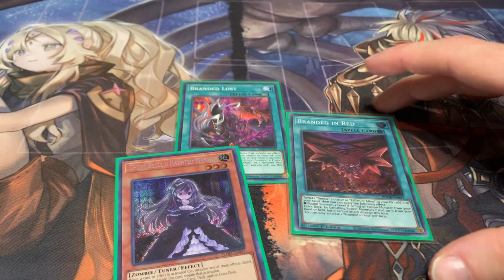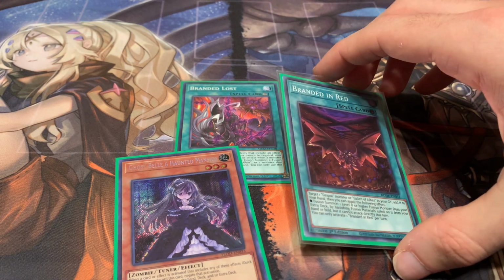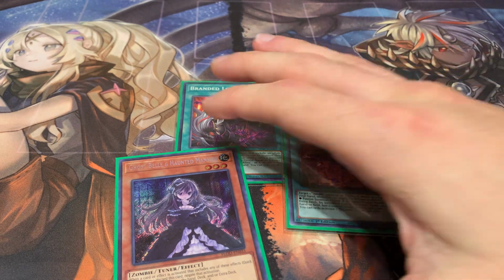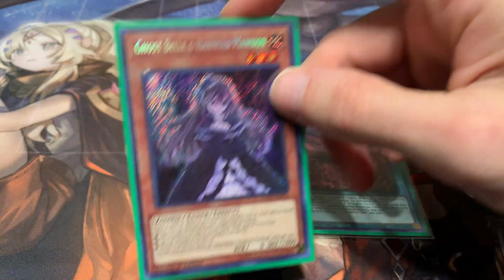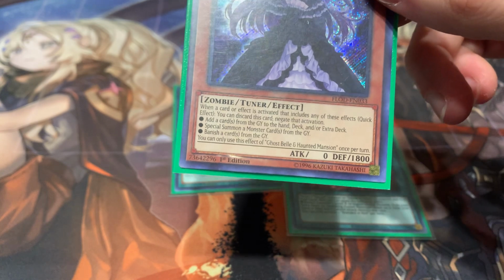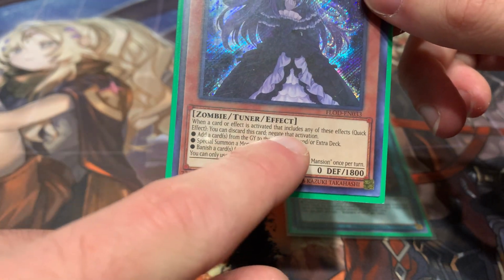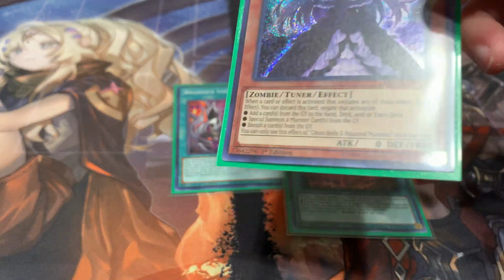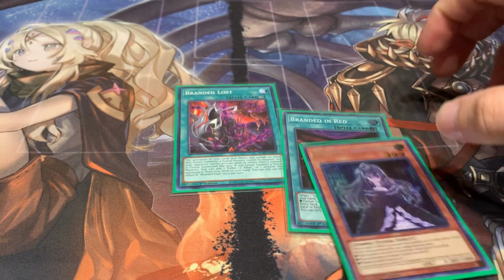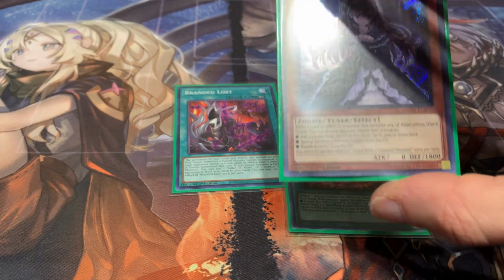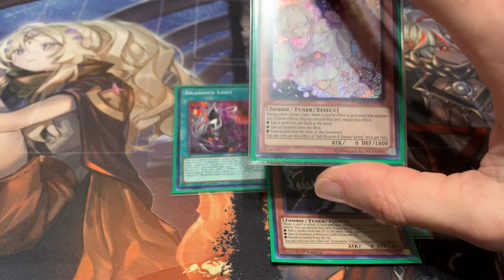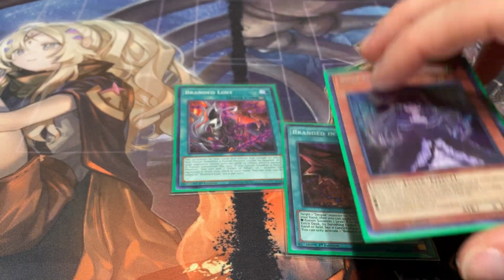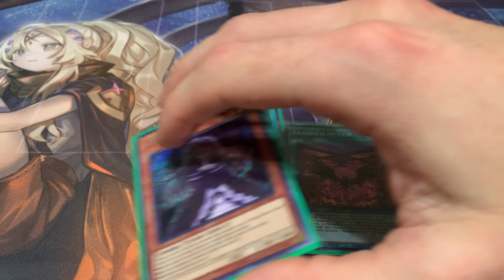You are still able to use Ghost Belle on Branded in Red while it's activated, but it will not resolve because of one important factor. If you read in the same place on Ghost Belle, it says negate that activation. Branded Lost says the activation cannot be negated, so you are able to use Ghost Belle, but it will not work on Branded in Red because of negate the activation versus negate the effect. Ash Blossom will work on Branded Fusion. Ghost Belle will not work on Branded in Red if Branded Lost is on the field.